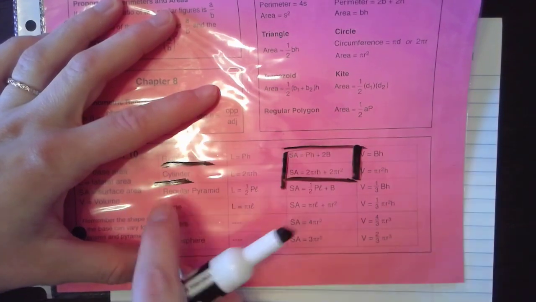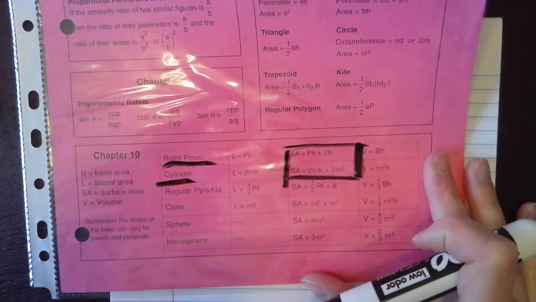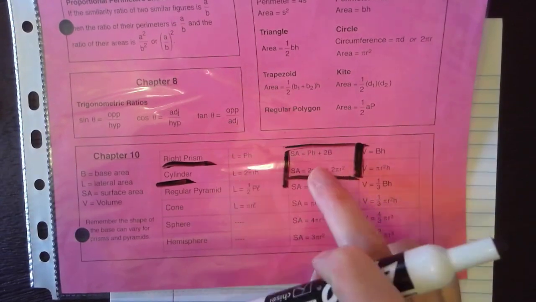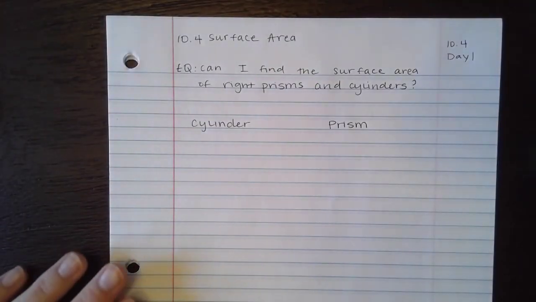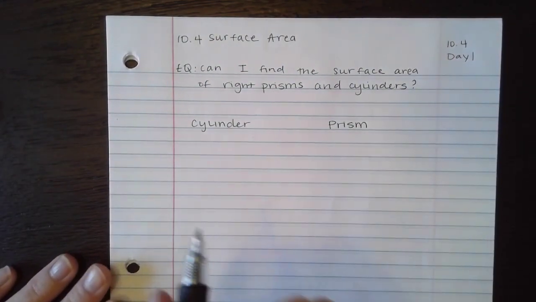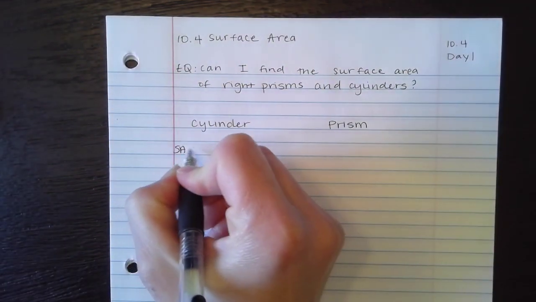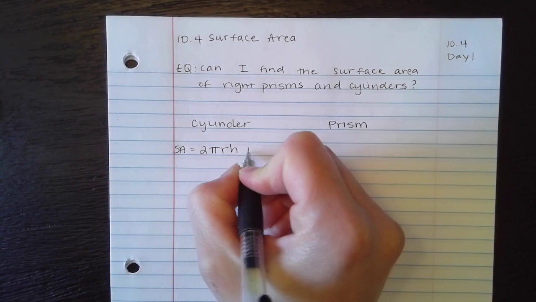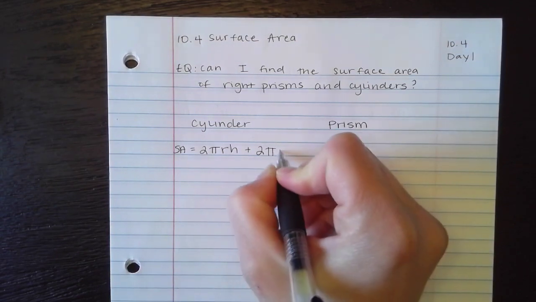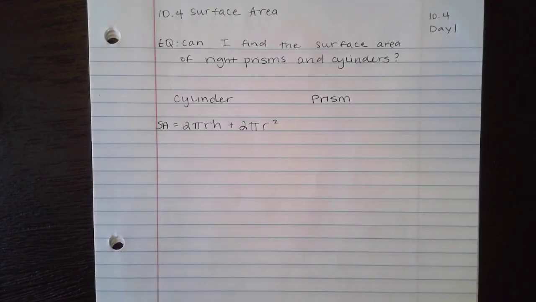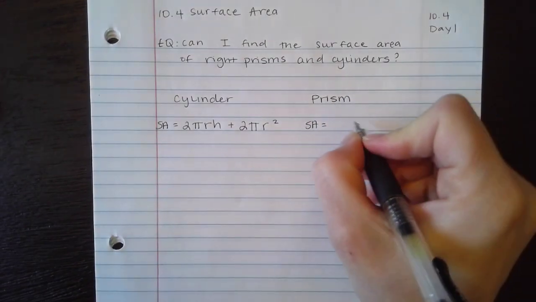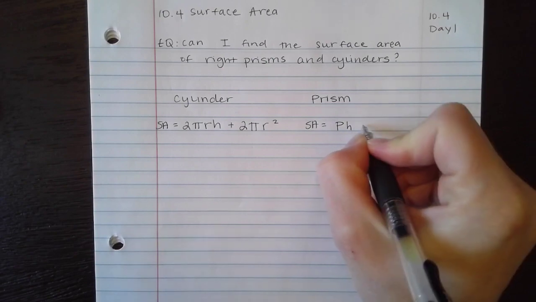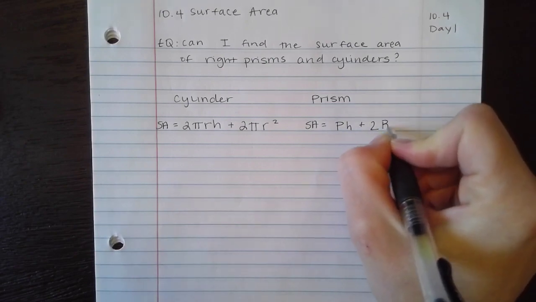Your formula sheet has the surface area of a prism and of a cylinder. We're going to write it out here. You don't have to memorize it, but you do need to know how to use it. So the surface area of a cylinder is 2 pi radius height plus 2 pi radius squared. And the surface area for a prism is p h plus 2b.